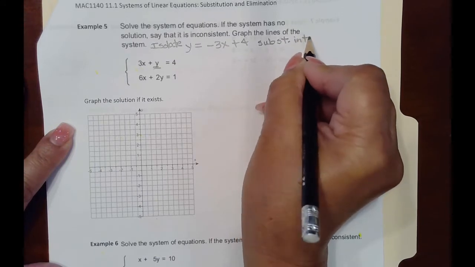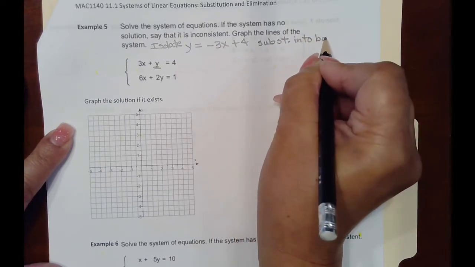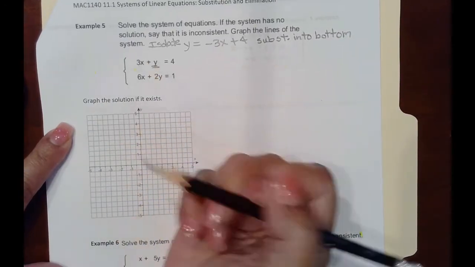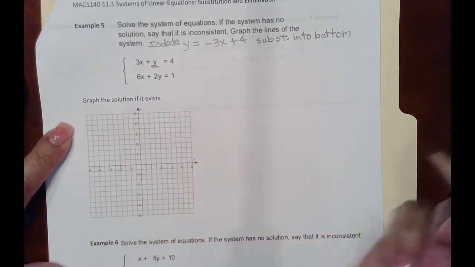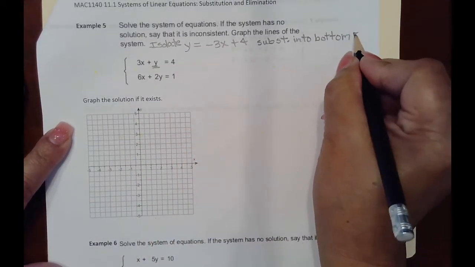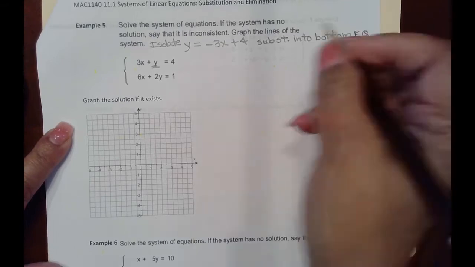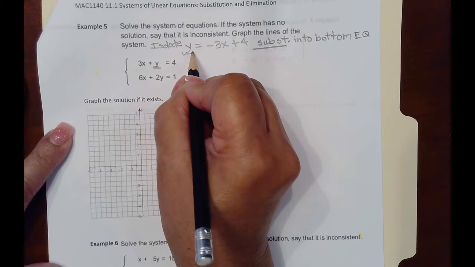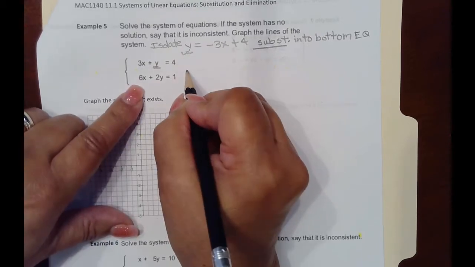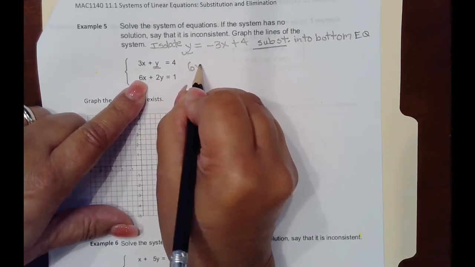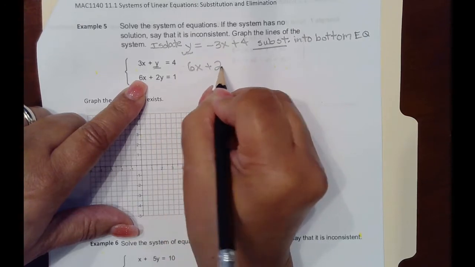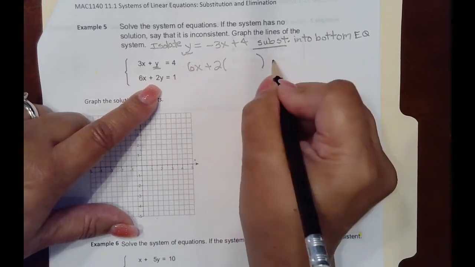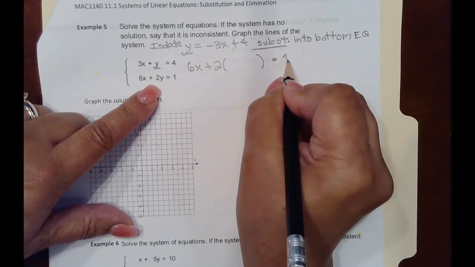into the bottom equation. So for whatever equation you have a variable with a 1 in it, you can isolate that and then substitute it into the other equation, which happens to be the bottom equation here. So you're going to actually substitute in for the variable that you isolated. So coming down to this bottom equation, we're going to go 6x plus 2y. If we're going to substitute in for y, then we need a blank spot where the y is, or else we have nowhere to substitute into.